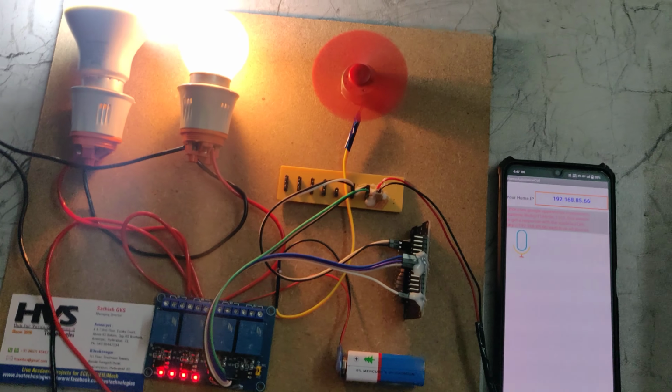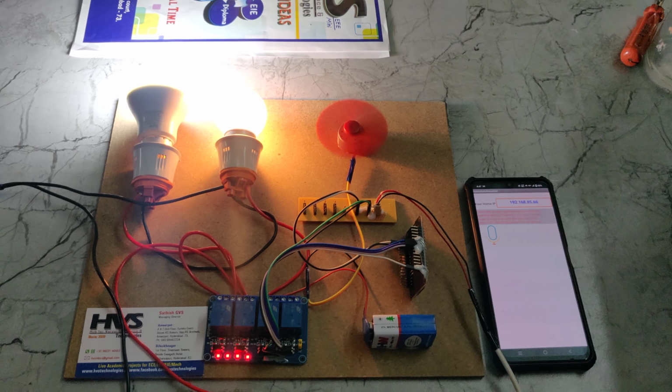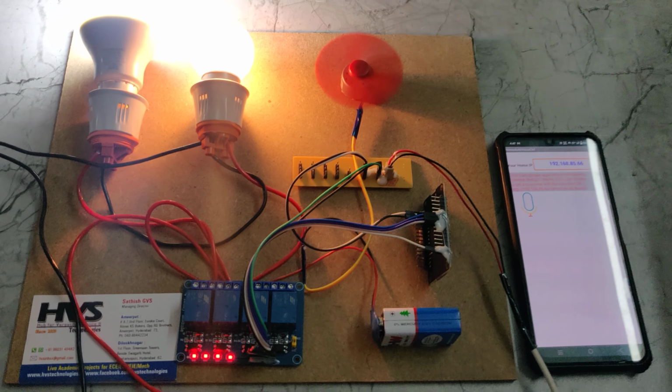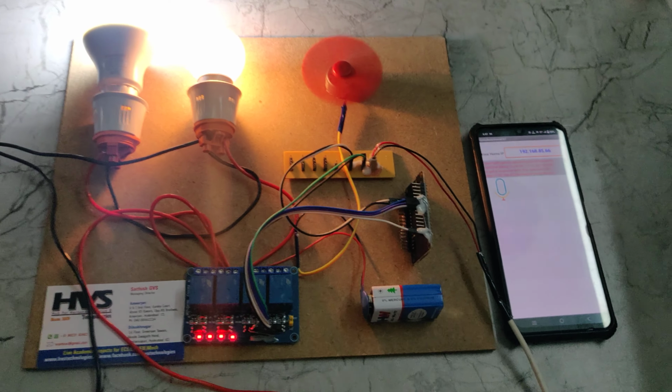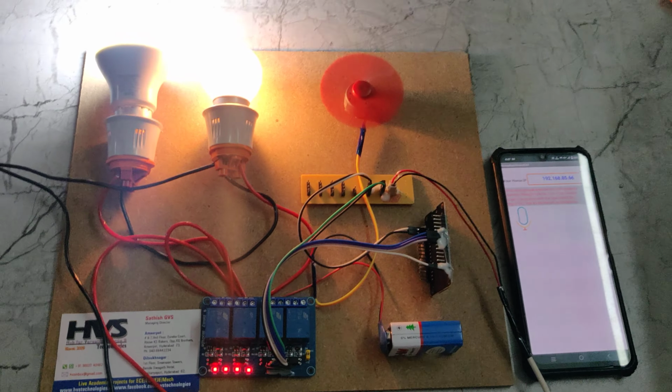Right. So in this manner, based on the voice commands through the NodeMCU Wi-Fi communication, we can control the 230 volts devices. So this relay can be controlled up to 7 amps. Nothing but maximum 1000 watts load can be handled by these electromagnetic relays.